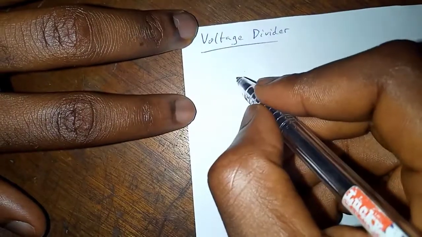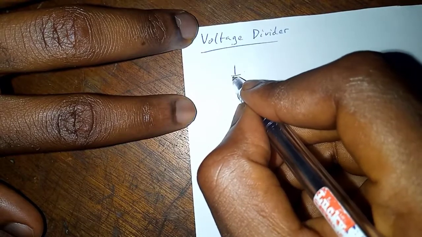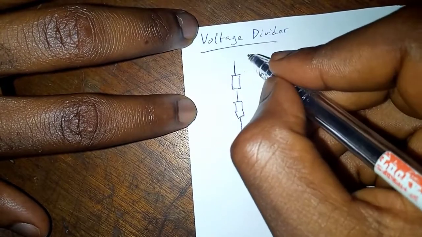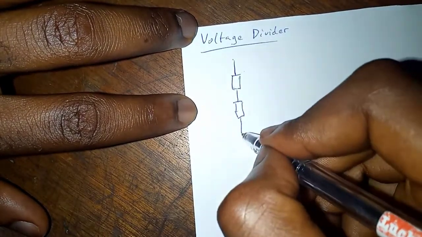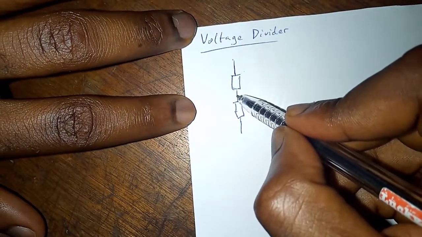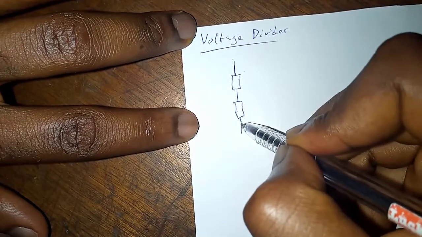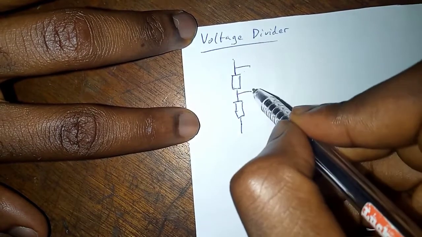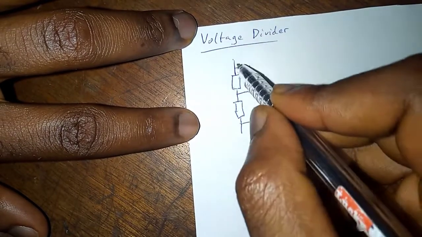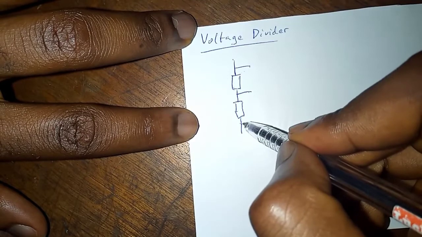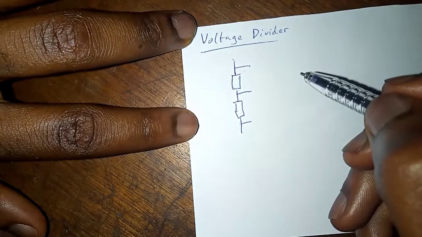Let me explain better. If you have a circuit diagram like this, supply comes from here and goes through to this part. The electric potential at this point is going to be different from the electric potential at this point, and it's going to be different from the electric potential at this point. So if you measure the voltage here, it might actually be different from the voltage here. That's because of their different electric potentials. So you see, voltage in a series circuit is unequal.